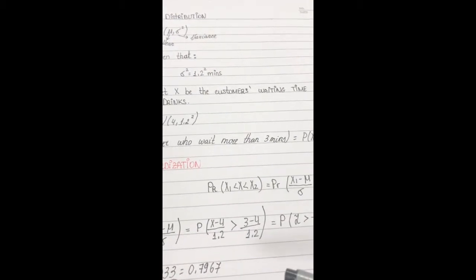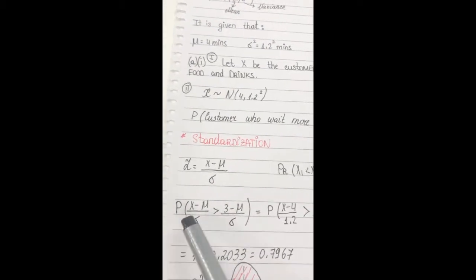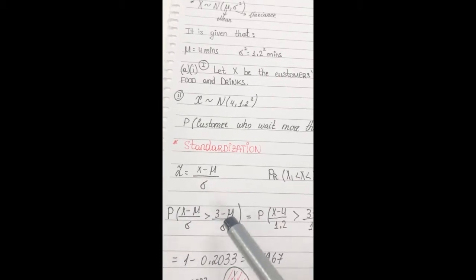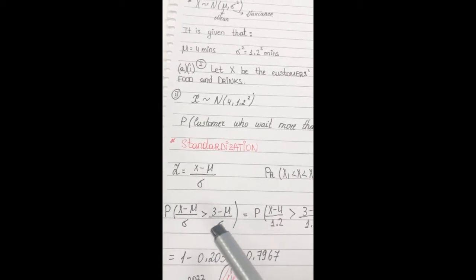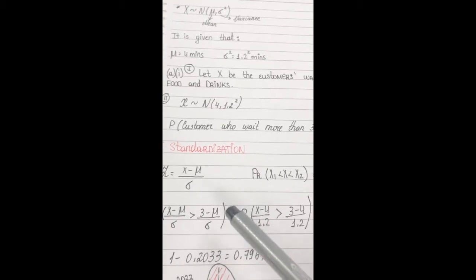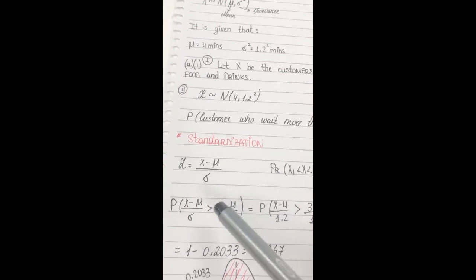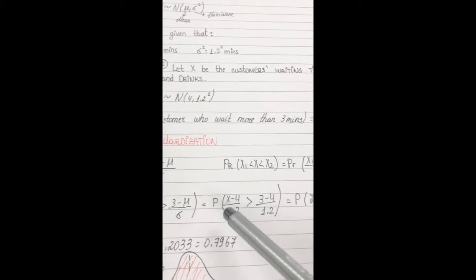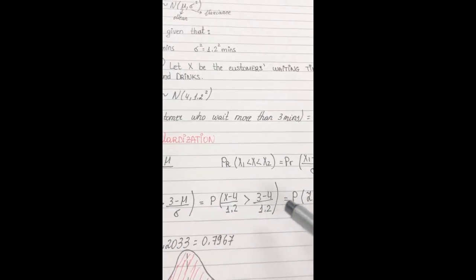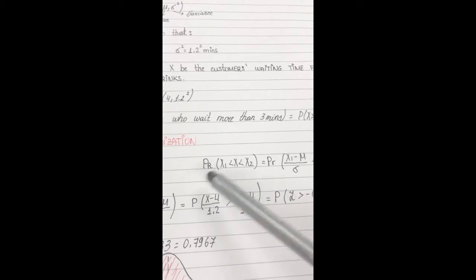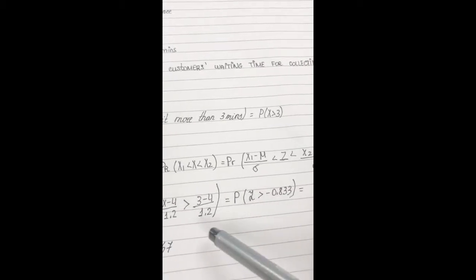If we apply this formula to our question, we get the probability of (X minus mean) divided by standard deviation greater than (3 minus mean) divided by standard deviation. If we put in the numbers for the mean and standard deviation, this part is Z and this part is minus 0.833 after our calculations.